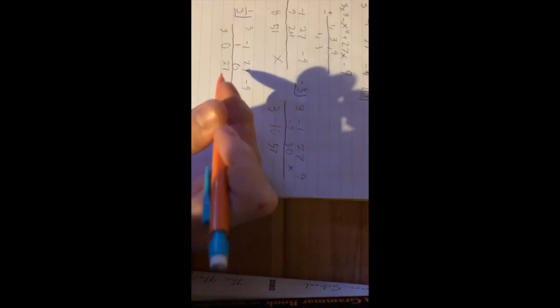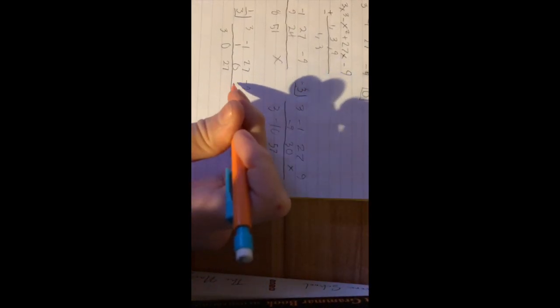It would be 27. And 27 divided by 3 would be positive 9. So this one gets me 0. Now I know another one of my zeros is positive 1/3.